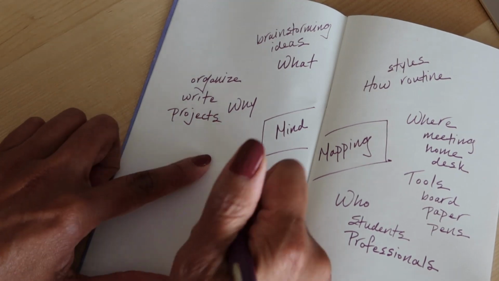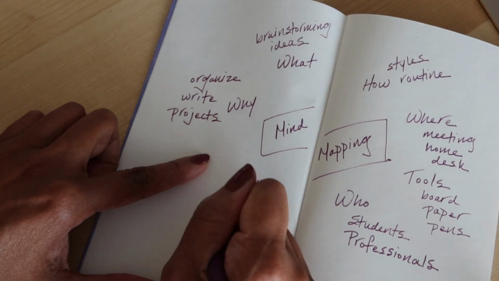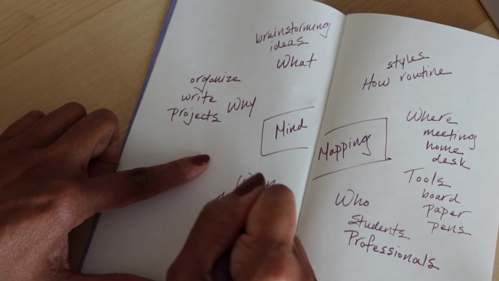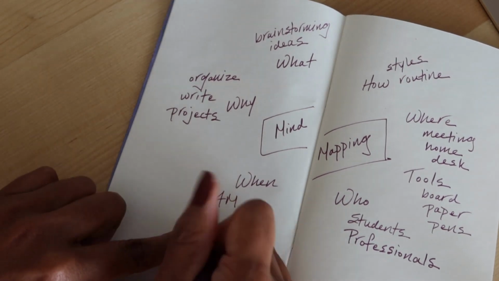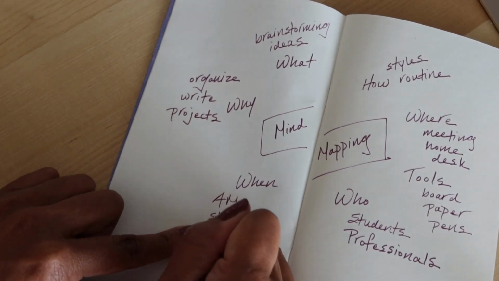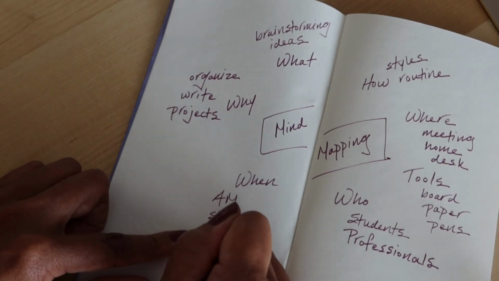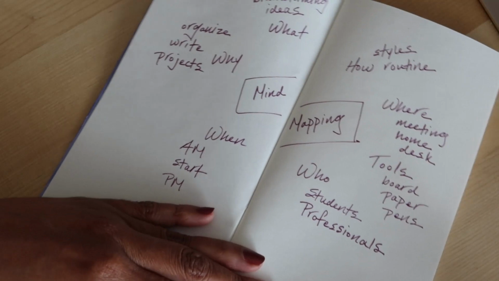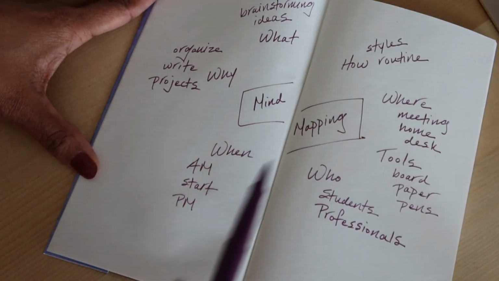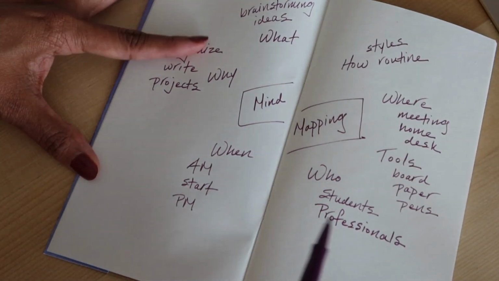When do you mind map? We could do it in the morning. We can do it at the start of something. It could be in the evening. Okay, so you get the idea. Then you're actually going to go even further.